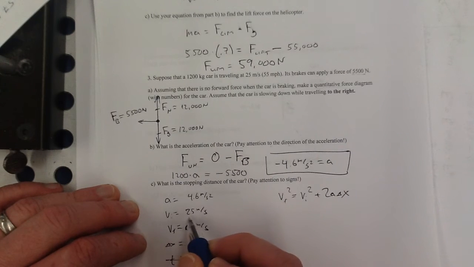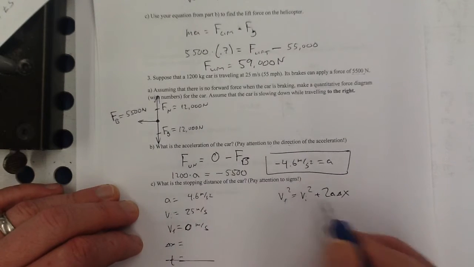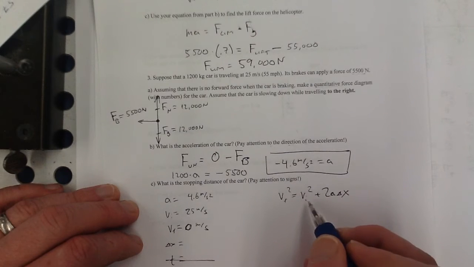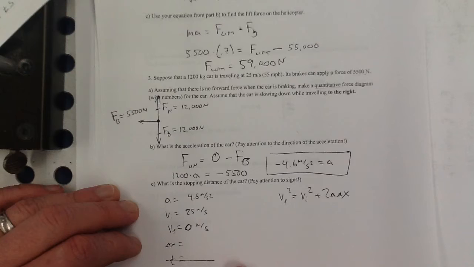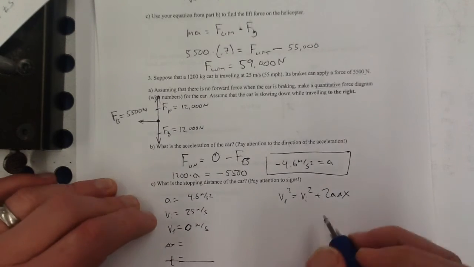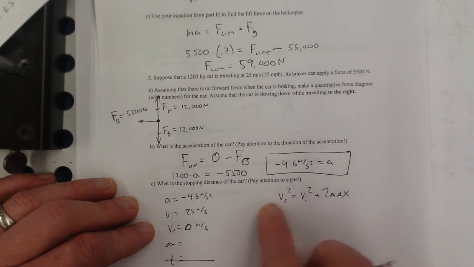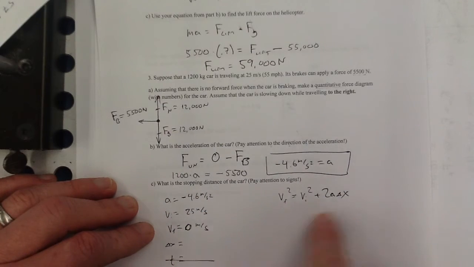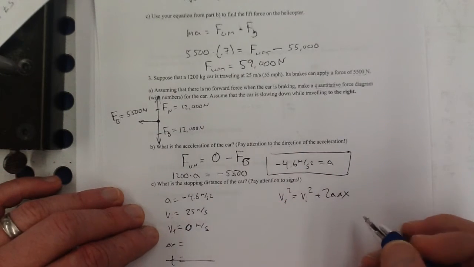So if you keep adding 4.6 to 25, you're never going to get to 0, right? So what that means in the equation is you're going to get a delta x that's negative, and that doesn't really make sense. In this case, because we're going from 25 to 0, you're actually going to get the right number but the wrong sign. So just be careful with that.